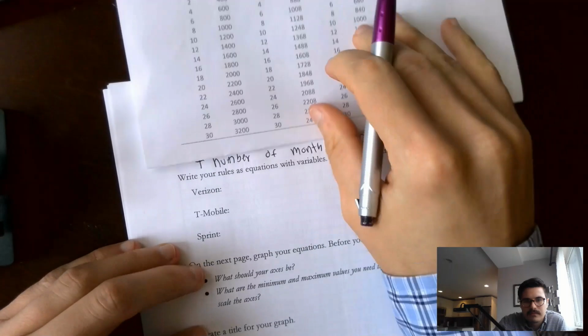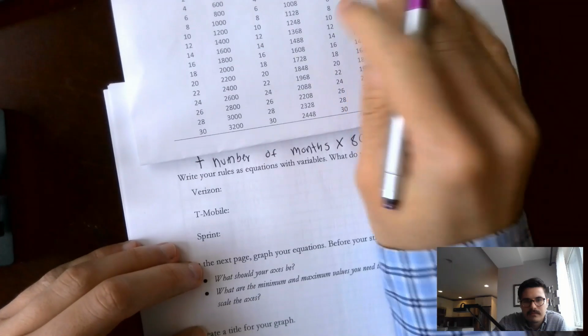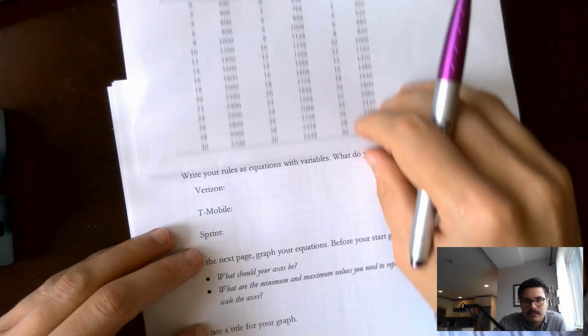Okay, so for example, 200 plus 2 times 80 is 160. 200 plus 160 is 360.